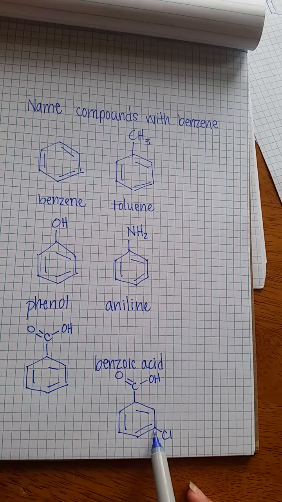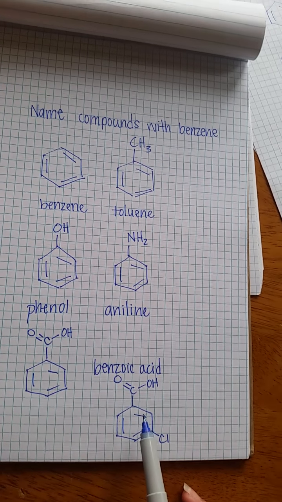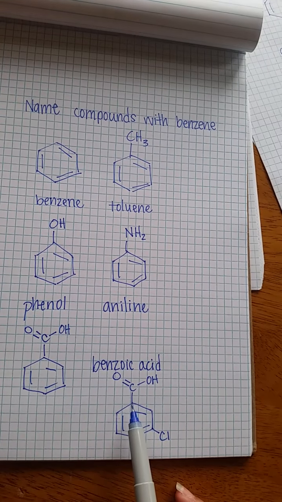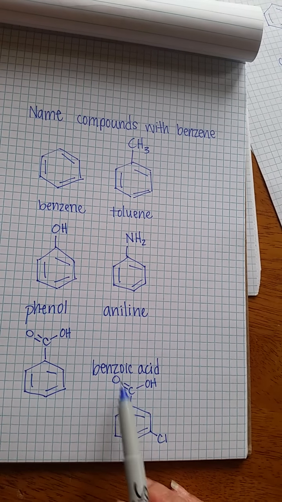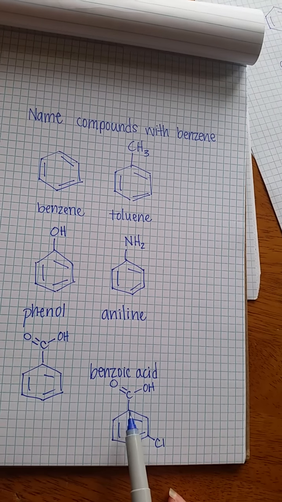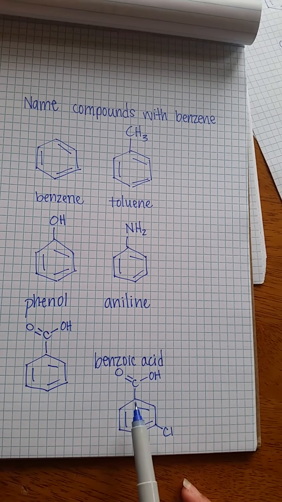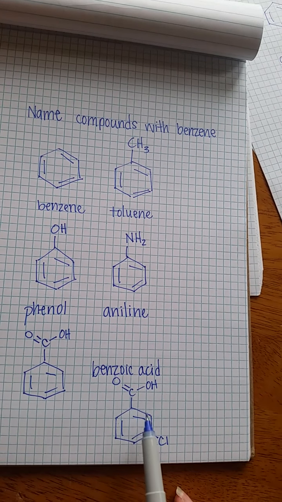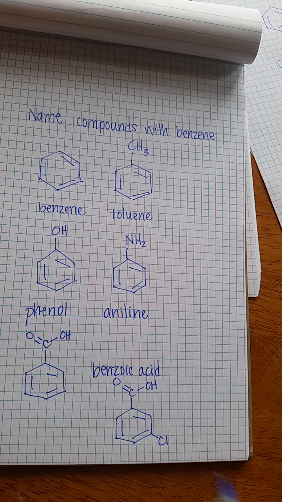So we're going to have to say a numbering system here. The numbering system will work so that this carbon right here, the one that has the main carboxylic acid group coming off, is always going to get our 1. So then go ahead and number the lowest pathway to get to your substituent. So 1, 2, 3.